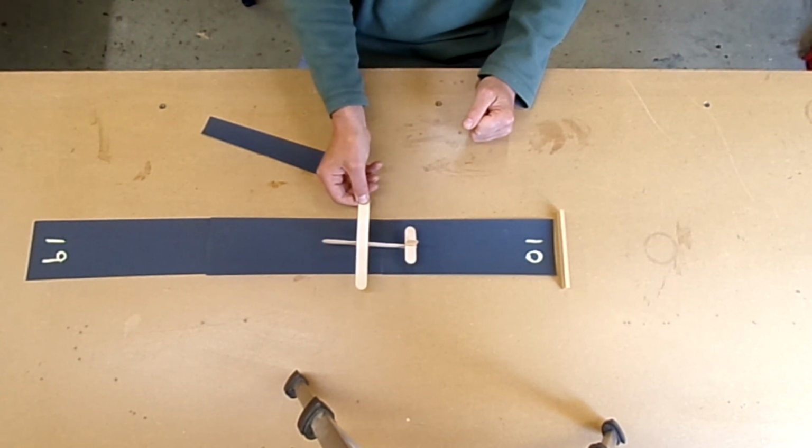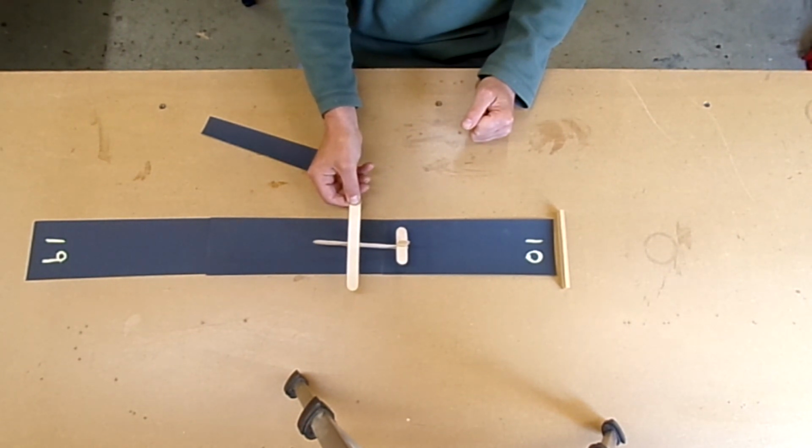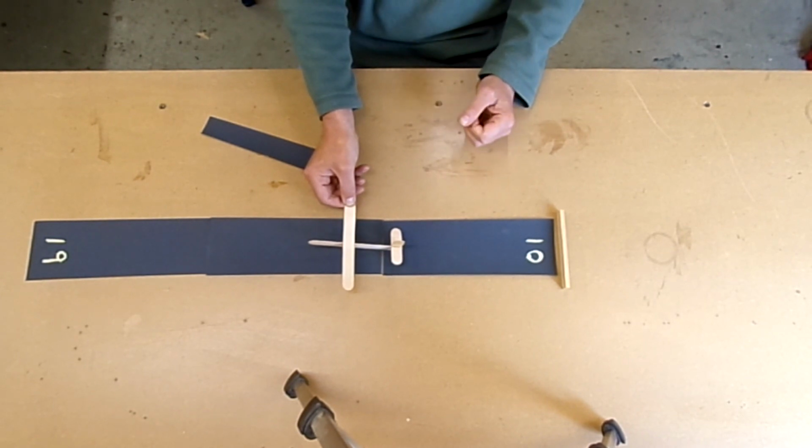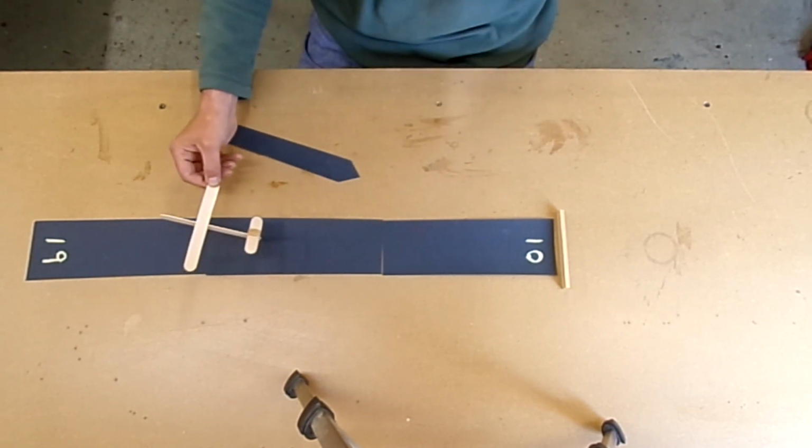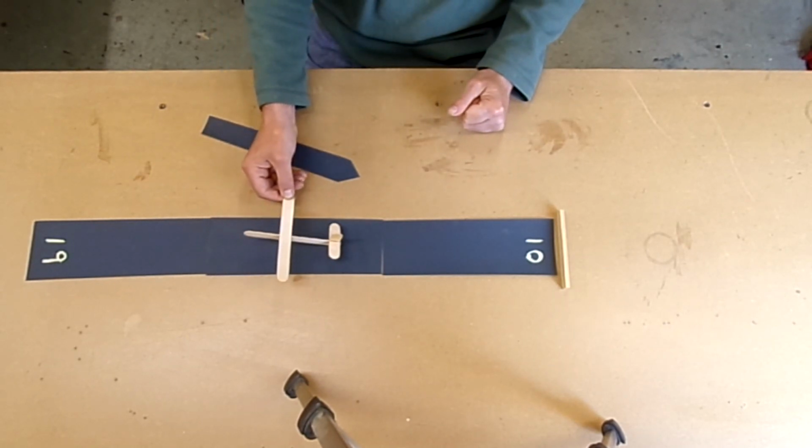I'll start adding more and more forward force until eventually the tail is on the ground. I can't hold it up. I'll then pull the stick to the rear to keep it pinned on the ground at that point.